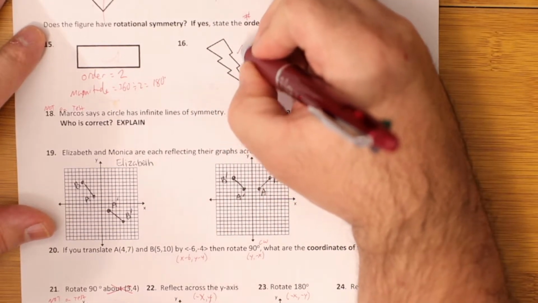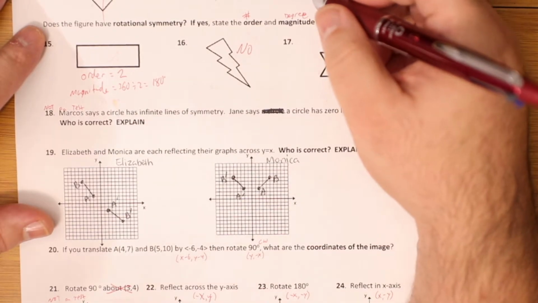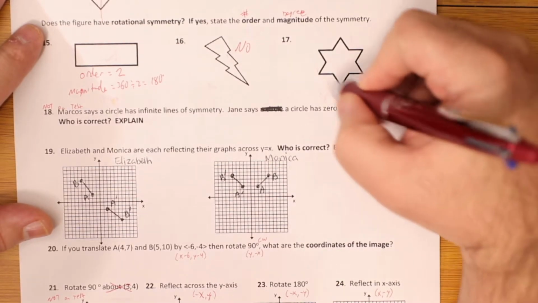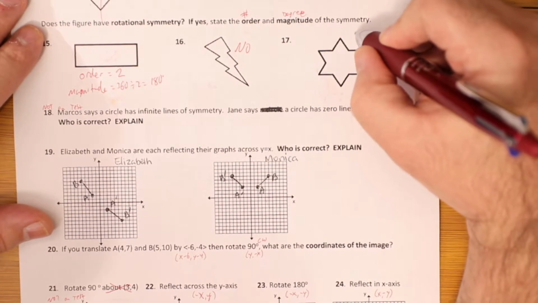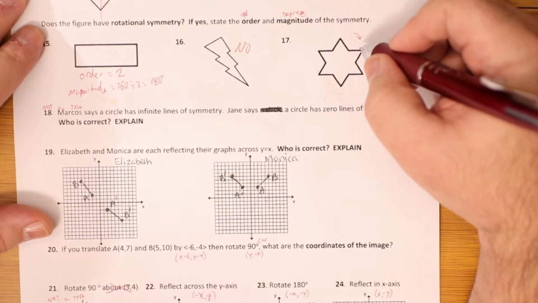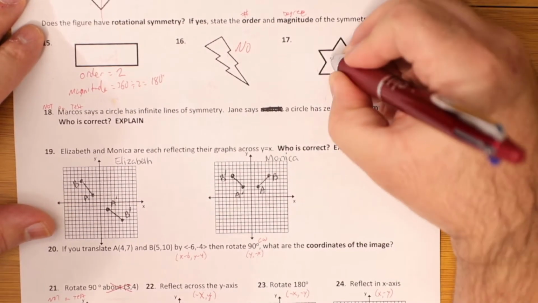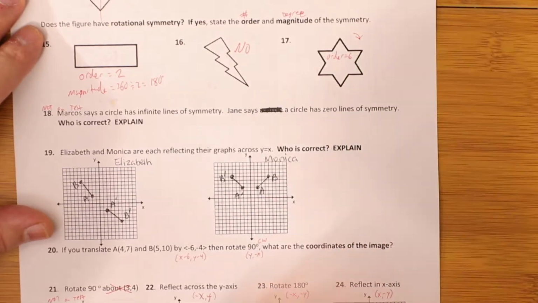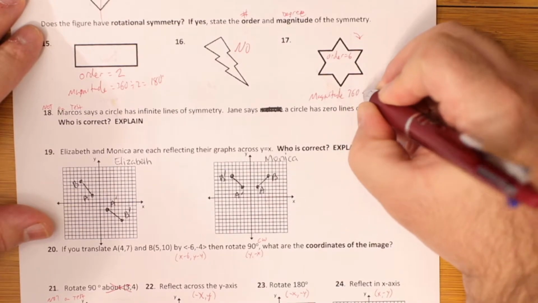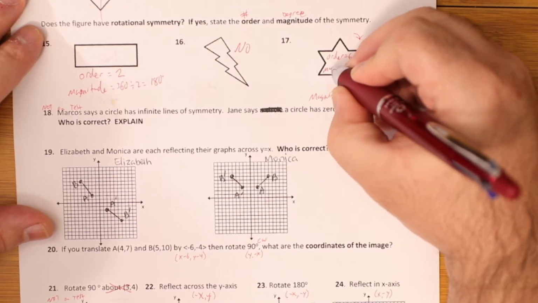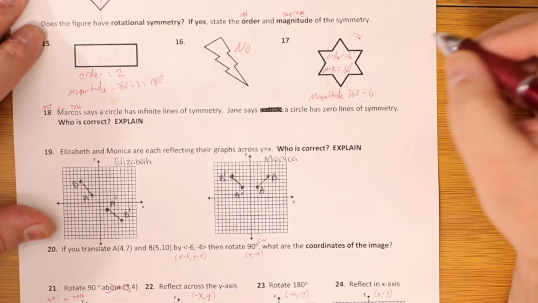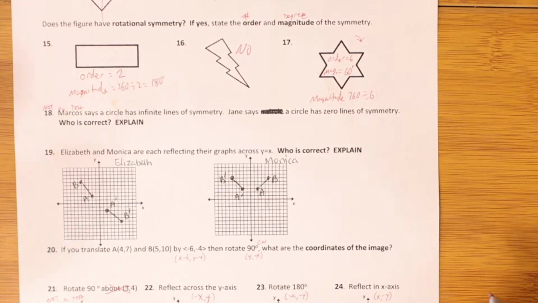For this one, there's no way that you could rotate that and get anything else until you got right back to the beginning where you started. And this is a 6-pointed star, which means that every time that you rotate it 1/6 of a turn, it'll look the same again. So that means your order is 6. For your magnitude, take 360 and divide it by that 6. So your magnitude, I'm going to put MAG for magnitude, would be 60 degrees. Every 60 degrees, it's going to look like you never moved it.